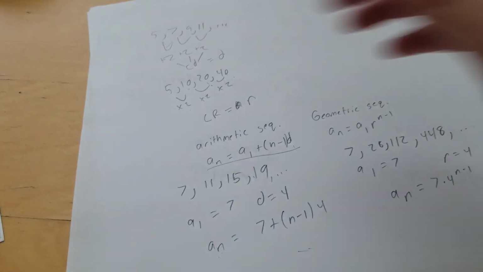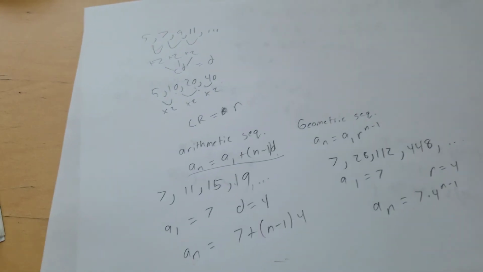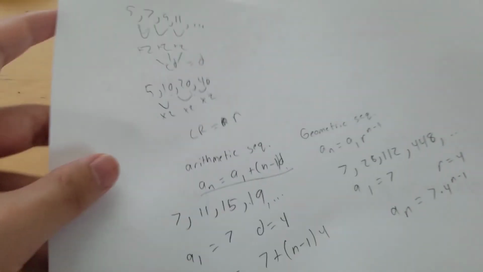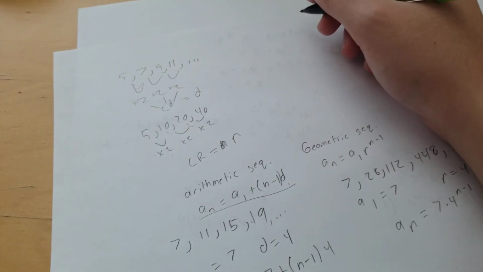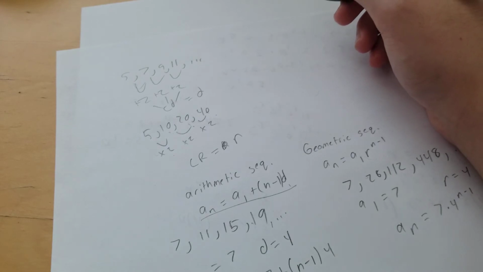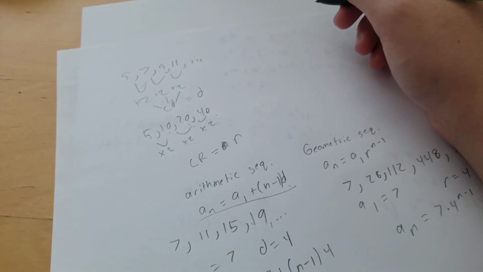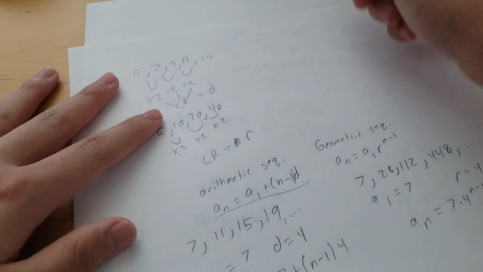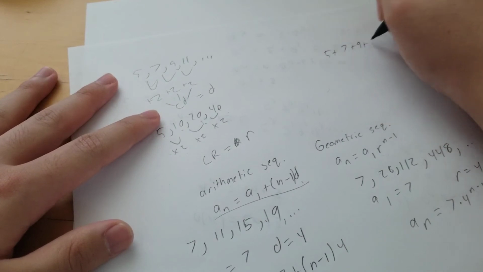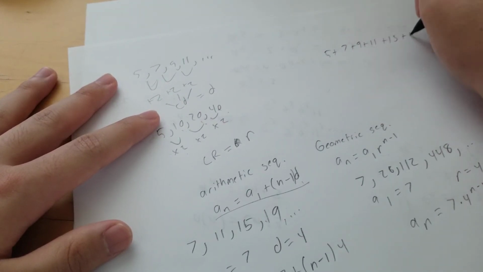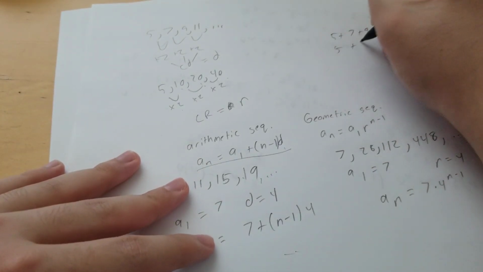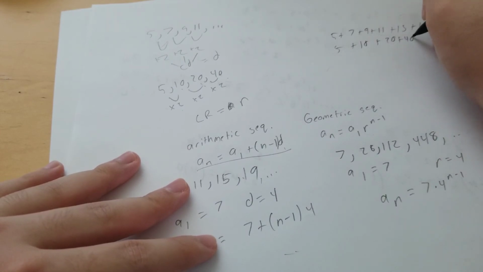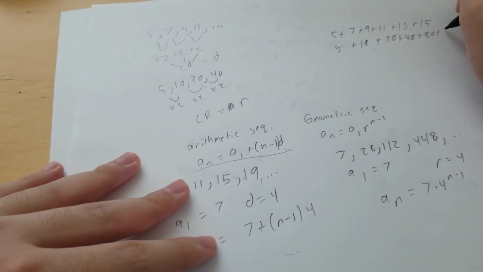And moving on to, I think, the last unit, we have finite arithmetic and geometric series. A finite series is like a finite sequence, except all the terms are added together. An example of a finite arithmetic series is 5 plus 7 plus 9 plus 11 plus 13 plus 15. An example of a finite geometric series is 5 plus 10 plus 20 plus 40 plus 80 plus 160.